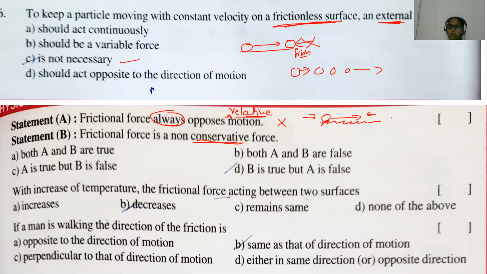You can see the soles of the shoes. So much energy is going to waste from wear and tear, and the efficiency of the engines also decreases because of this friction. So much energy is lost, so it is not a conservative force. It is a non-conservative force, right?